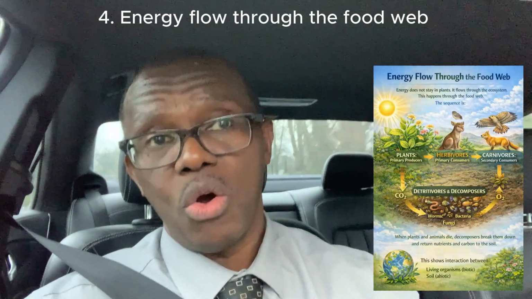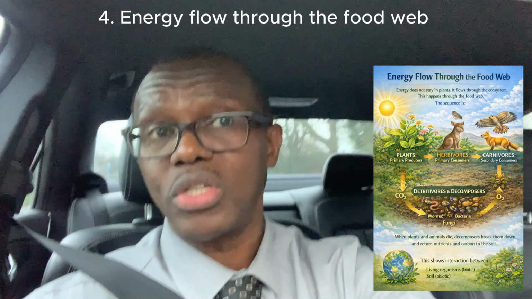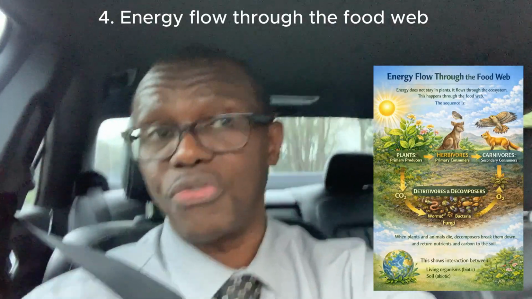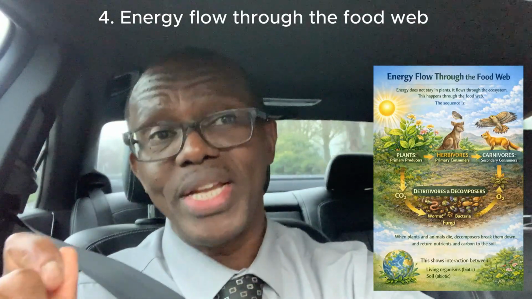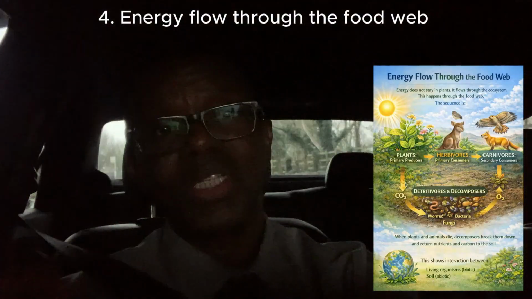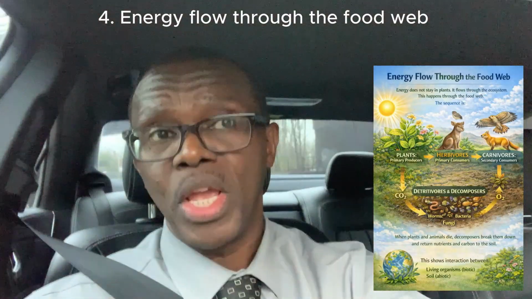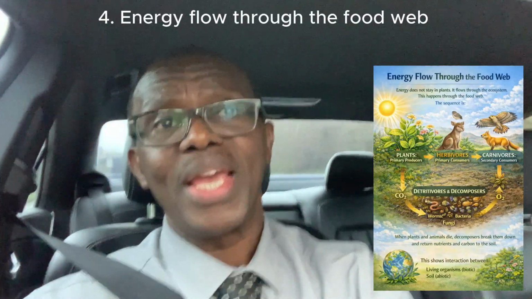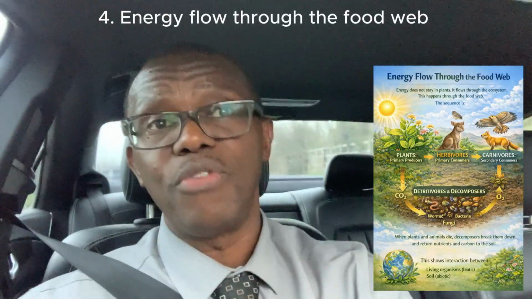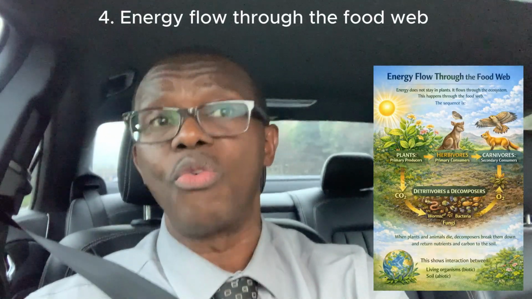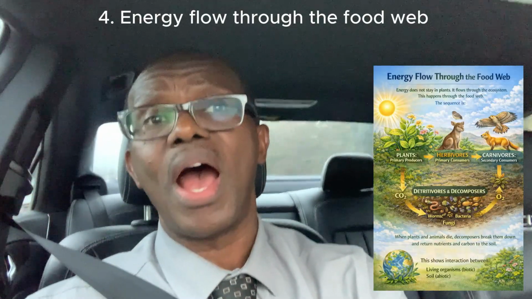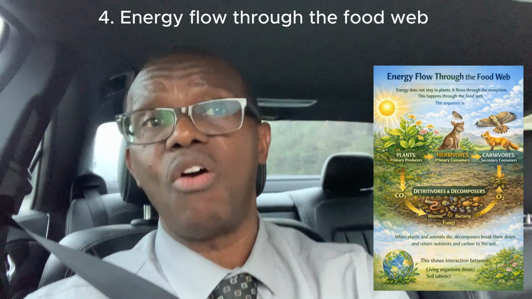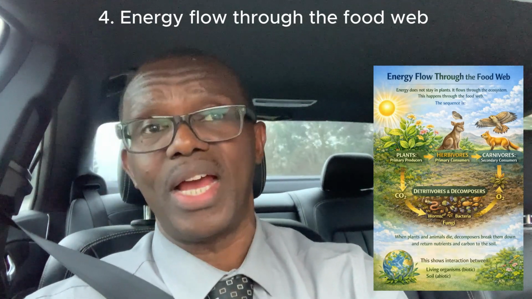Now, we know that the energy from the sun does not remain in the plants, but that energy is going to be transferred from the plants to animals. And we did mention that plants are what are referred to as primary producers. So the next link in the chain from the primary producer is then the herbivores. And the herbivores are those animals that eat the plants or rely on the plants for their food. Then those herbivores are eaten by the carnivores, which are obviously the animals that eat other animals.